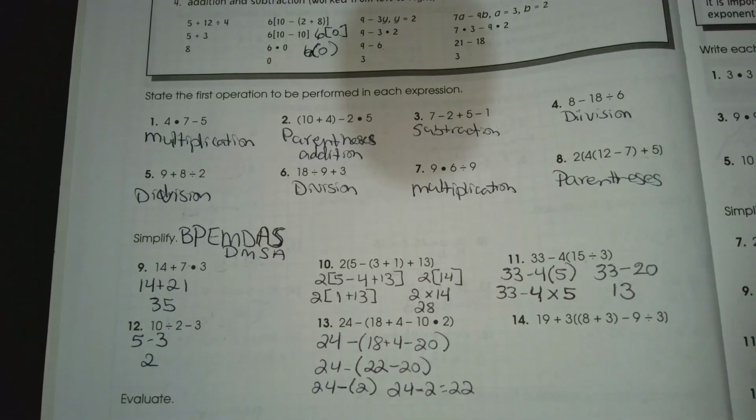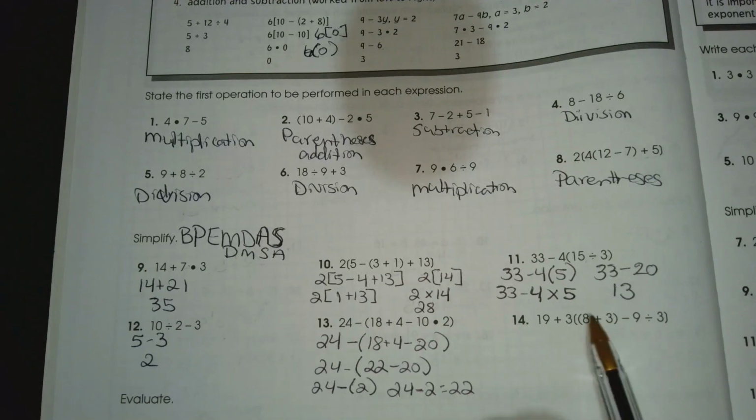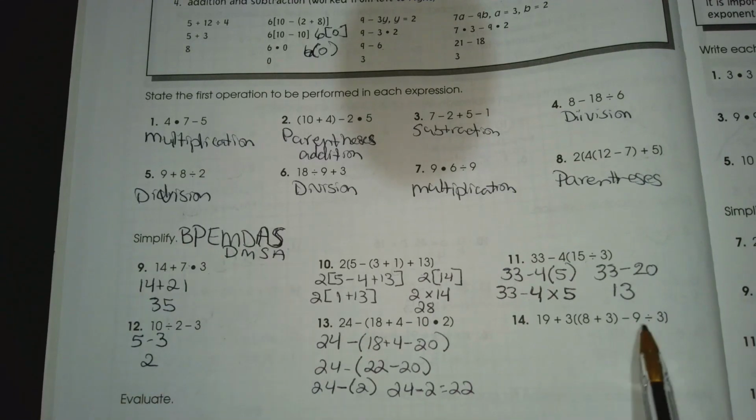All right, last but not least, number 14. 19 plus 3, and then these are the brackets, and then this is parentheses. In the brackets, we have 19 plus 3 times 8 plus 3 minus 9 divided by 3. All right. Of course, we want to do our brackets first, so we have to do all these operations. And within our bracket, we have an operation in parentheses. So we have to do this parentheses first, okay?